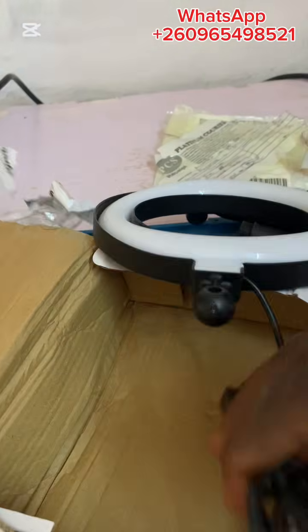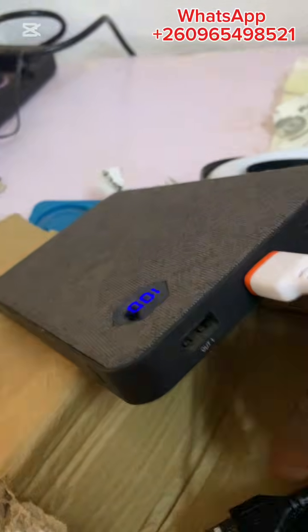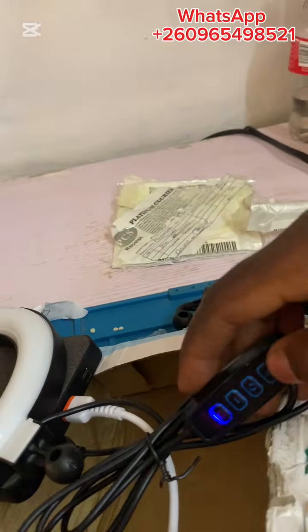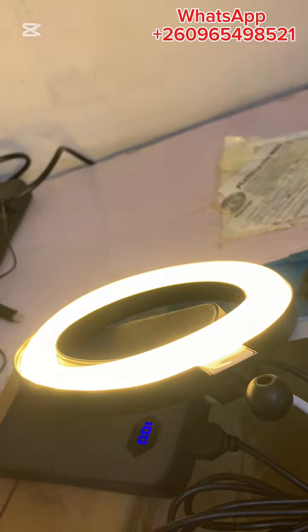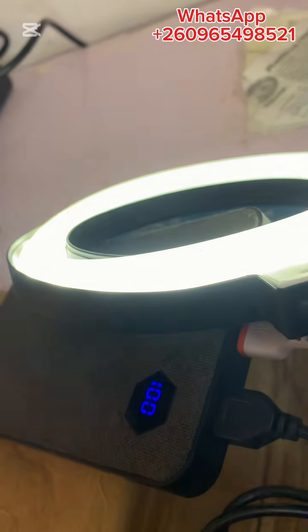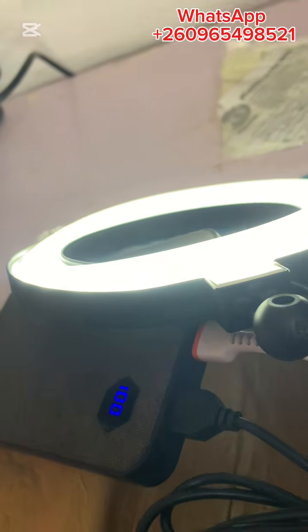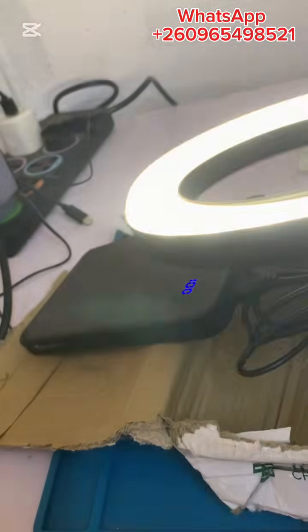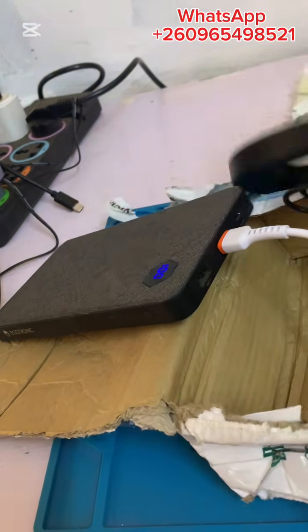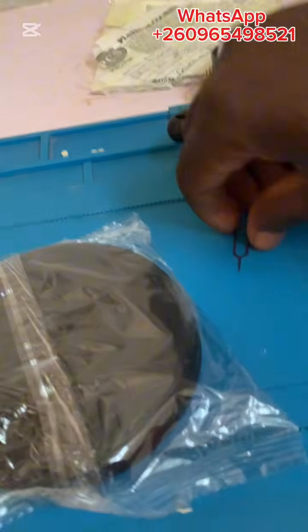It's kind of pushed inside right now, but let me try and plug it in and see if it's working. So if I turn it on, you can see it's turning on, and everything seems to be working properly. I connected it to my power bank. So yeah, that's what was inside.